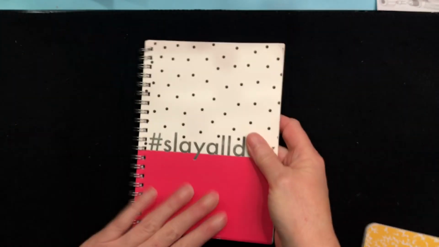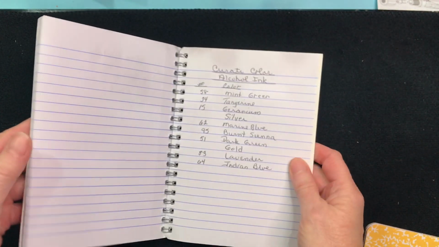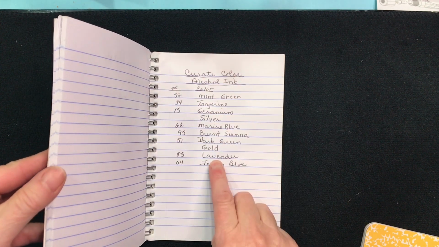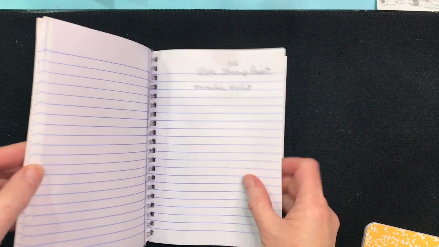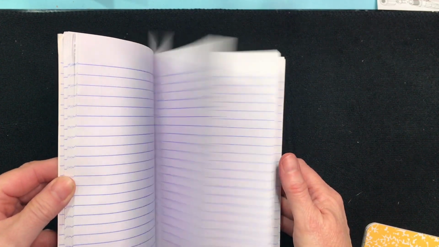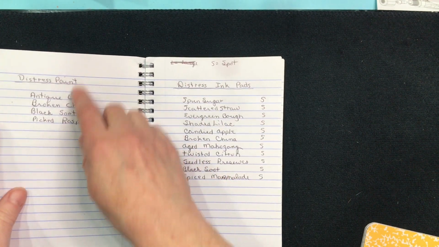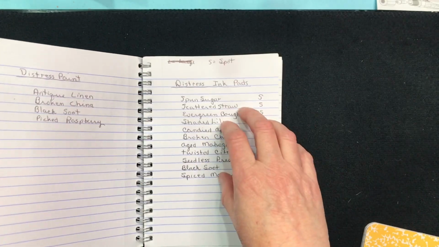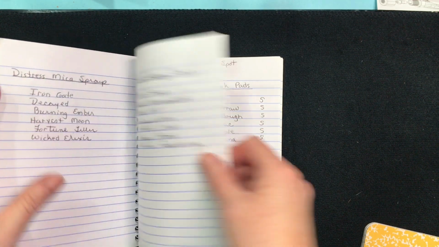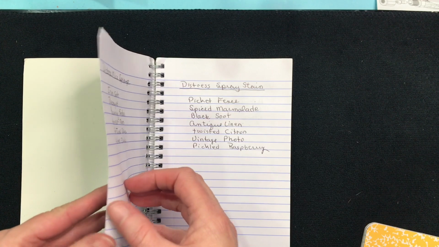So let's start with when we go out and about. I have this notebook that I keep in my purse where I've listed all my current ink colors, my Viva stamp paints that I have, and I've not updated this because I don't shop out a lot anymore, all my Distress ink pads, my Distress paints, and I've added since then, so I need to put those back into the Tim Holtz app. So we have those.